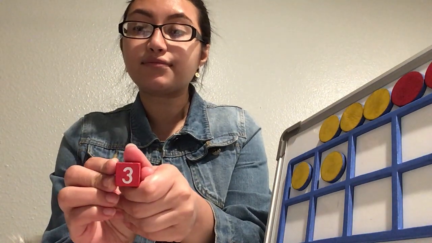Her mom buys more pizza. How many more slices of pizza is Fernanda going to have? She's going to have 3 more slices of pizza. Good. That means because I'm joining today, I'm composing a number, I'm going to join. That means that I need to keep drawing. When I keep drawing, my number is going to get bigger.